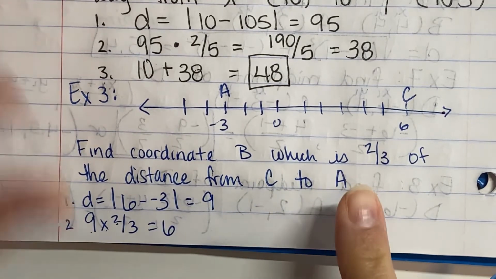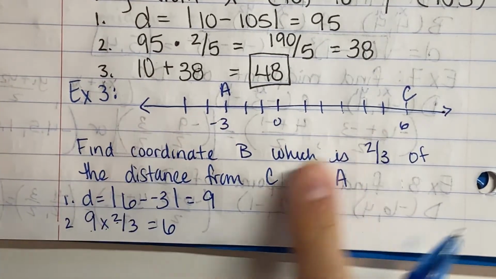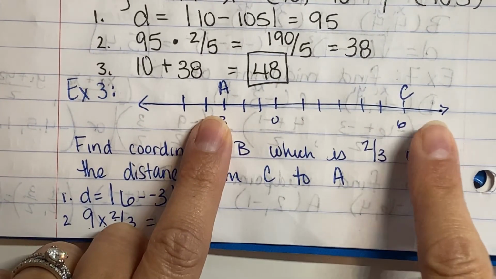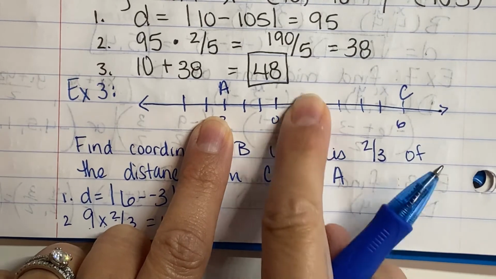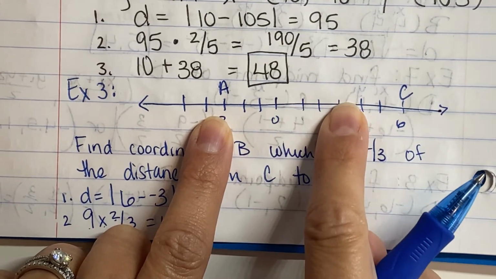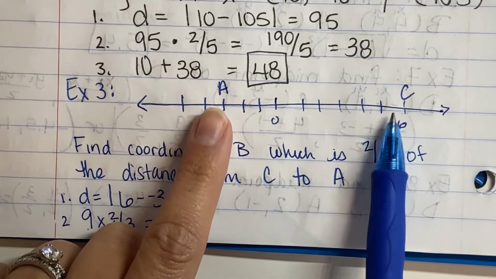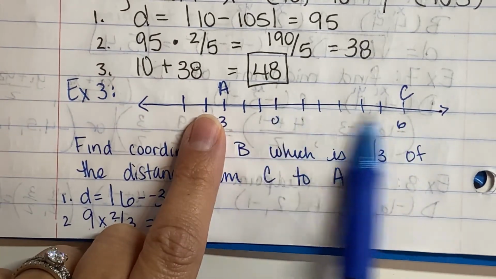Now, if I look at my number line up here, right? And I'm looking for which point in between here is 2/3 of the way. So I know like halfway is about right there. 1/3 might be here, so 2/3 might be somewhere around 0, I'm guessing, right? So it's gotta be in between here.